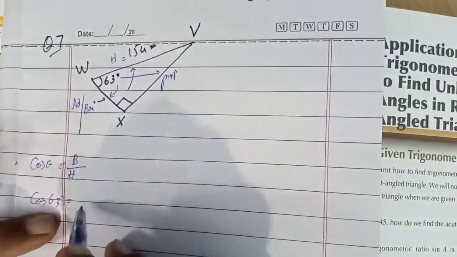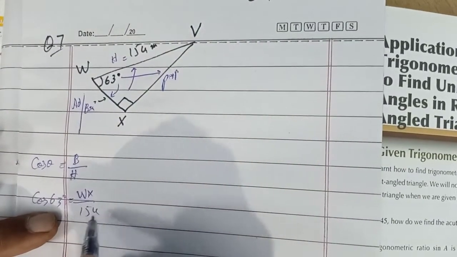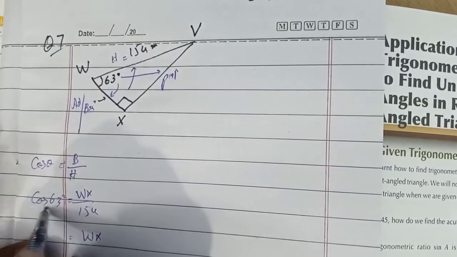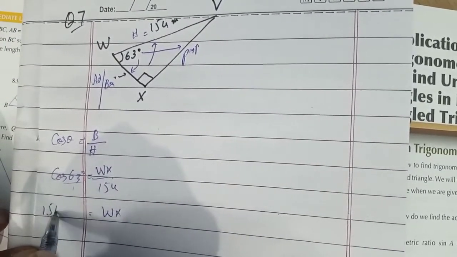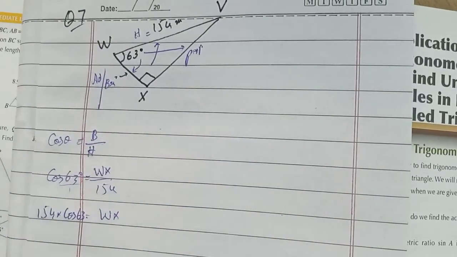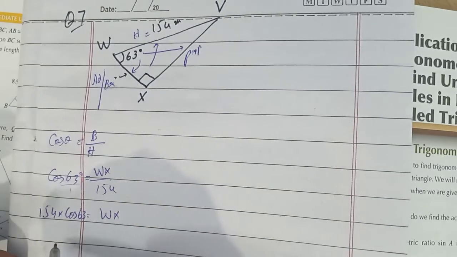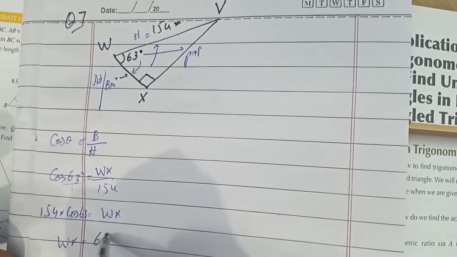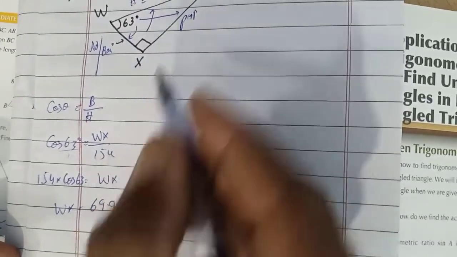And base is what? Wx, and this is hypotenuse, which is 154. Okay, do cross multiplication. 154 is multiplied by cos 63. I will write over here 154 into cos of 63. Now I calculate 154 multiplied by cos of 63. The calculator gives me 69.91. Wx is equal to 69.91.